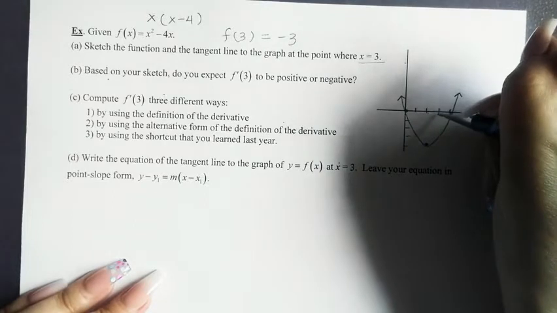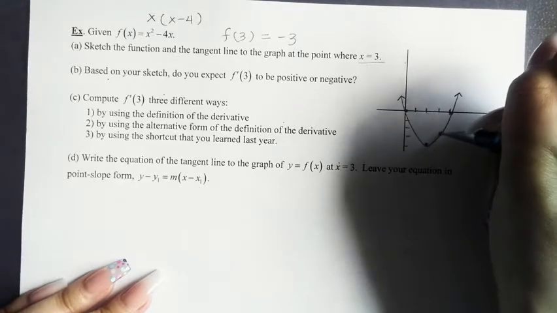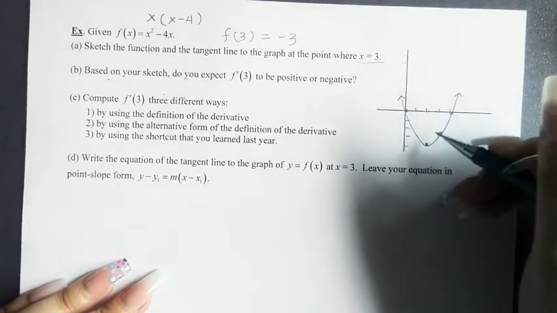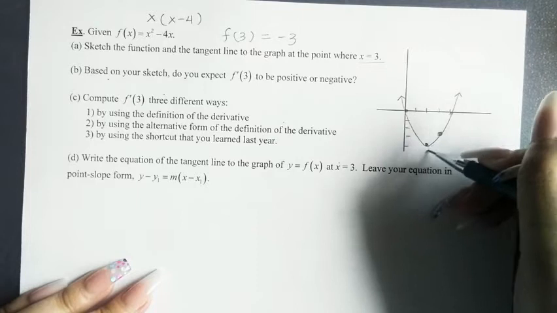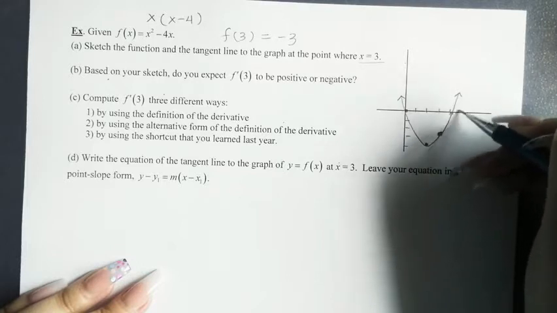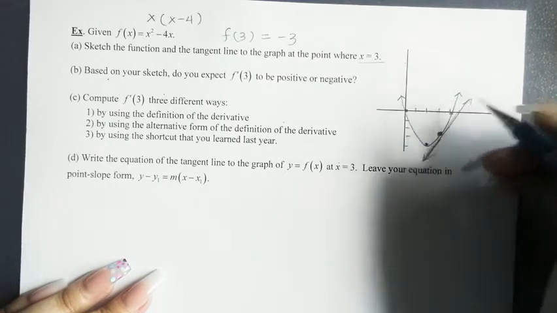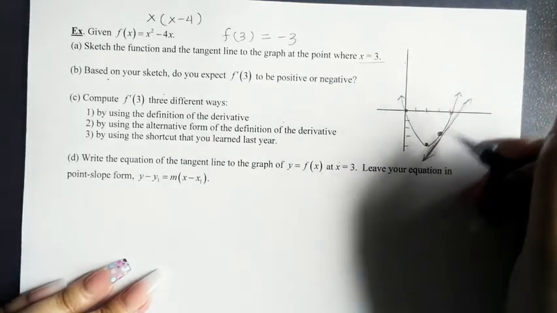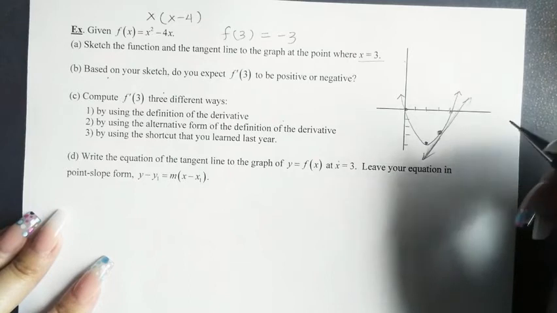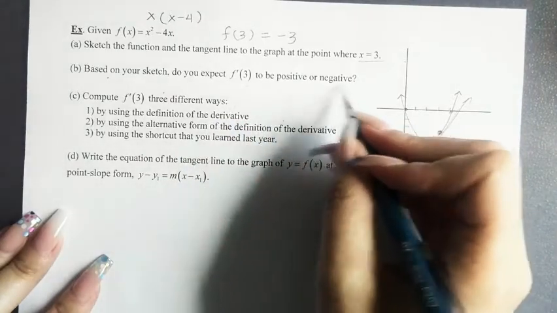But more specifically, they are asking you about a point. So you would know that (3, -3), let's do the theory of big dots here, is there. So what's the tangent line? The tangent line is going to be a line that slightly touches this point, which is (3, -3). So the tangent line is going to be this line that we have over here. We can draw it more specifically once we have more information, but that one is going to be my tangent line. Based on your sketch, do you expect f prime of 3 to be positive or negative?